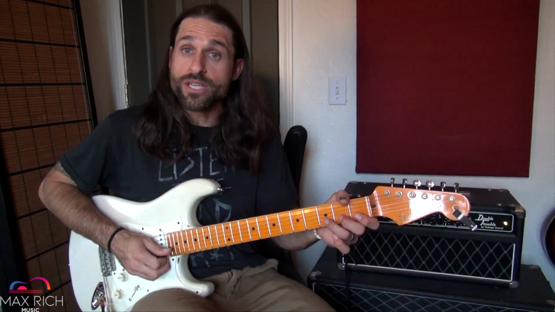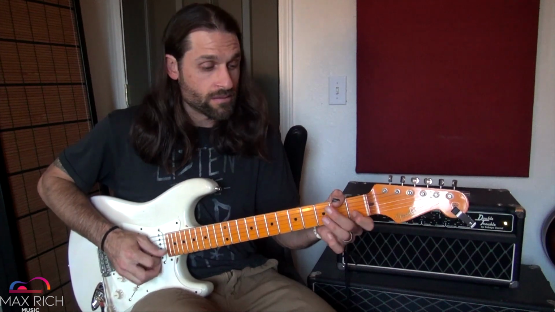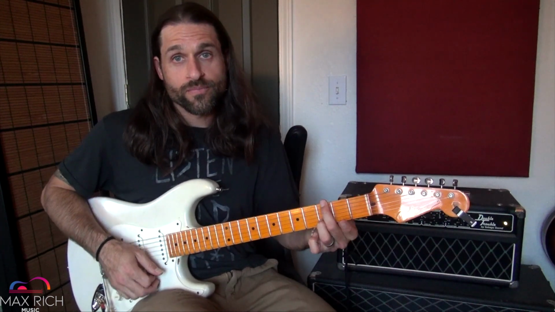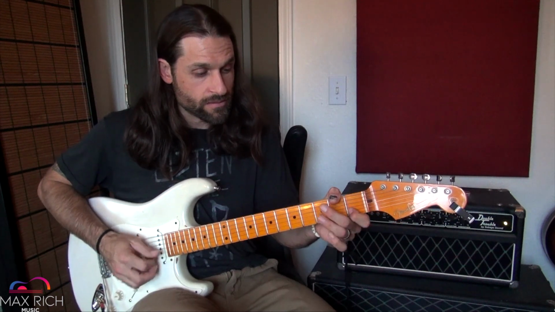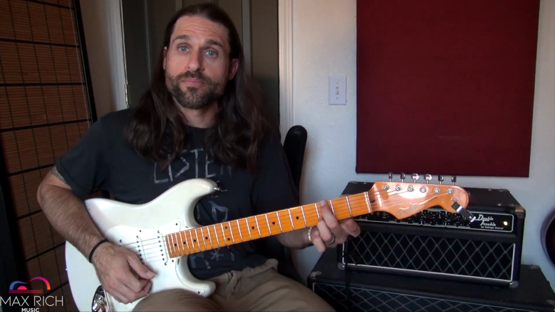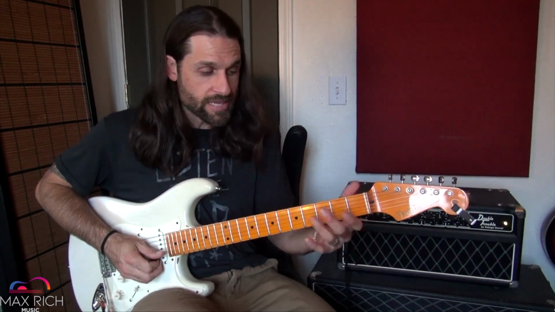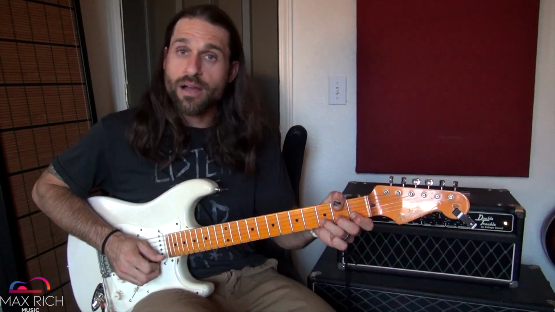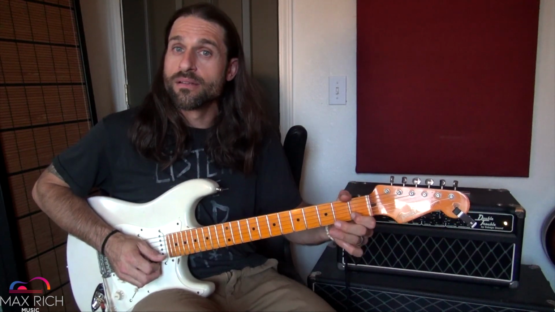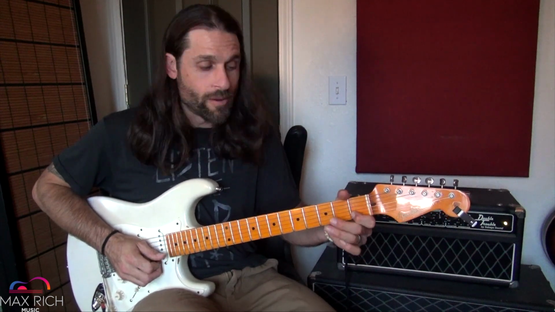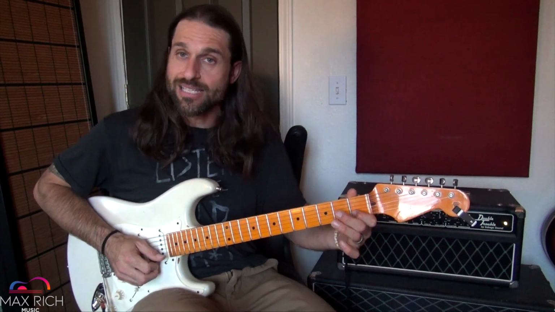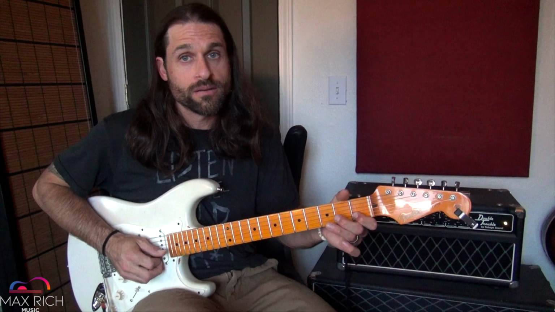Now I'm going to go to the G. Right, so here, I'm still using these same notes. Now here, I'm doing a bend. I'm doing a bend and a pull off. So I'm essentially going E, D, C, but I'm doing it real quick.